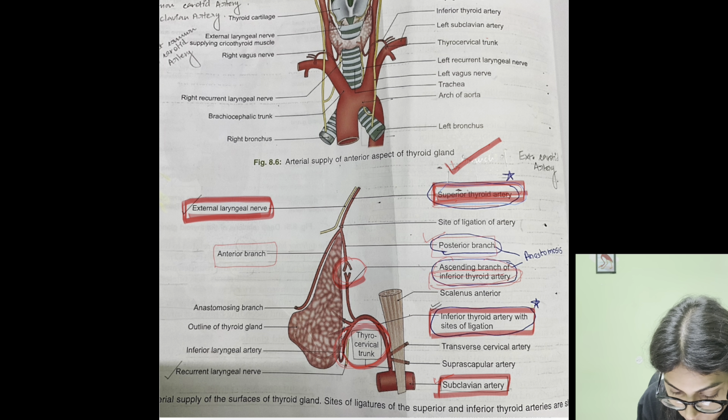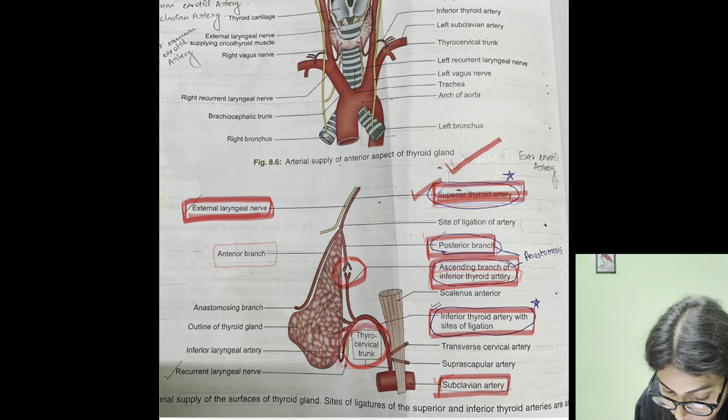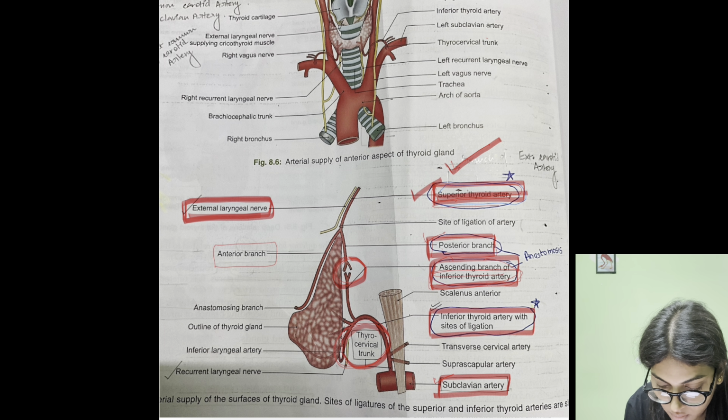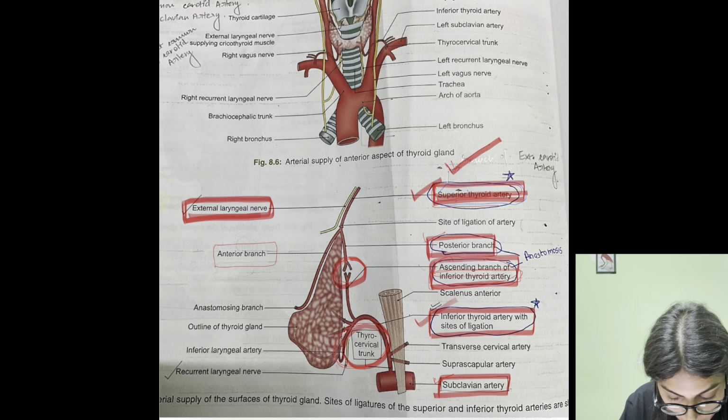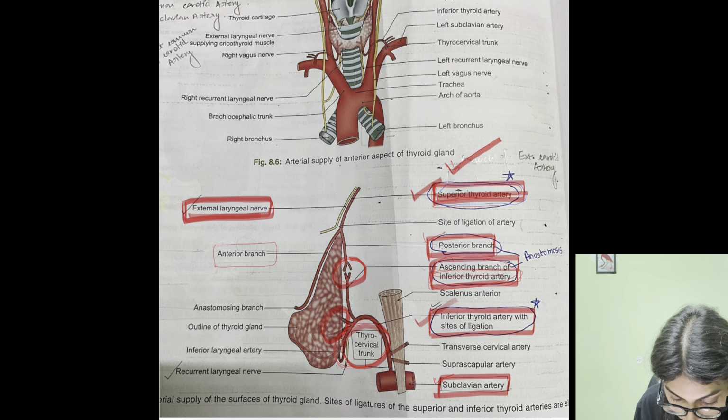So here anastomosis occurs between the posterior branch of the superior thyroid artery and the ascending branch of the inferior thyroid artery. So we will discuss the two arteries, superior thyroid and the inferior thyroid. And there are some branches of the inferior thyroid artery which supply the other surrounding of the thyroid gland.